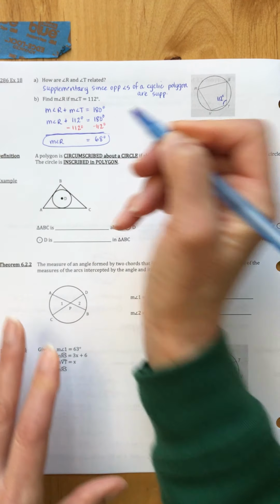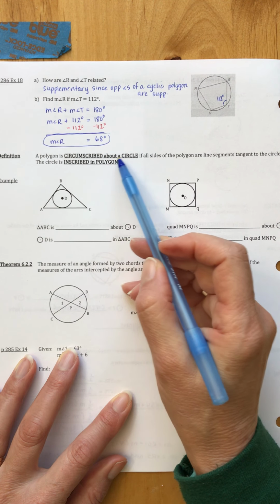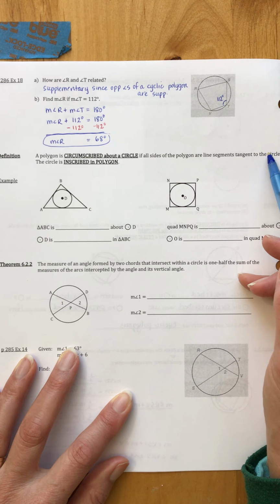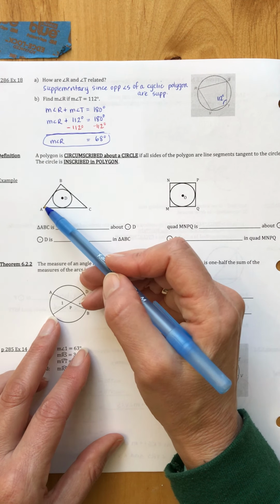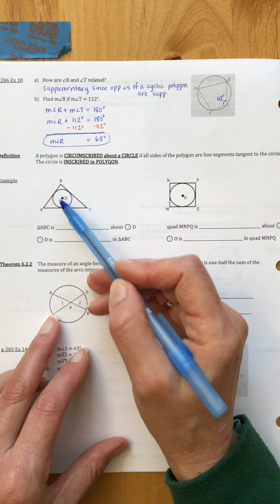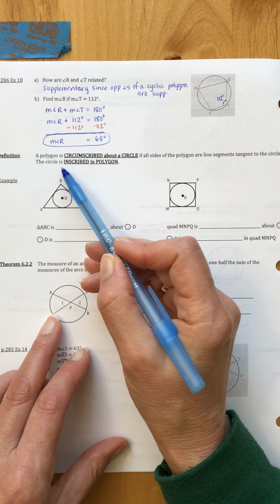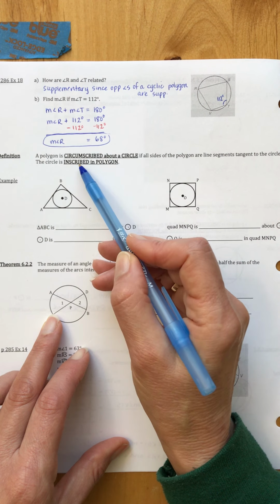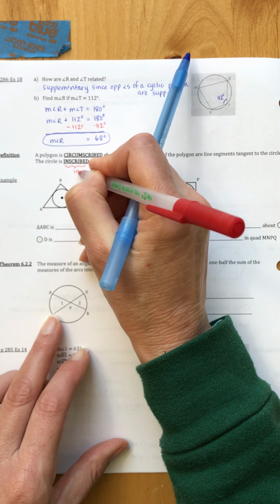And we're done. Okay, on to this definition. A polygon is circumscribed about a circle if all sides of the polygon are line segments tangent to the circle. So take a look here. It's saying that this triangle is circumscribed about the circle. So all of these are tangent. They touch in one point. The circle is inscribed in the polygon, so the circle is inside. So just remember, when you say inscribed, it's just like saying inside. Think of it that way, inside.